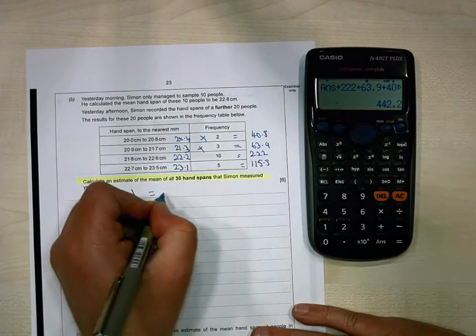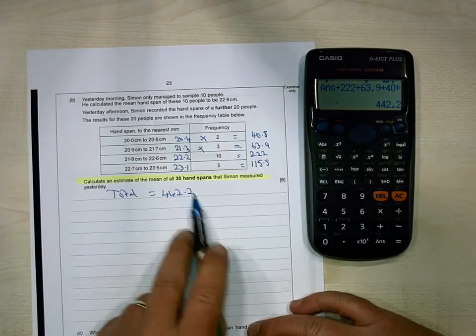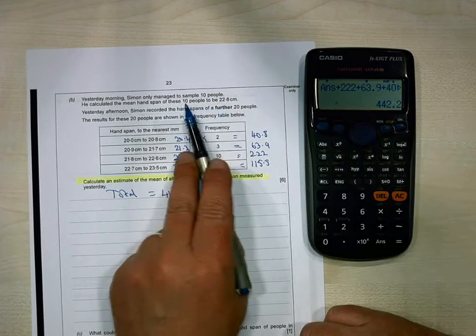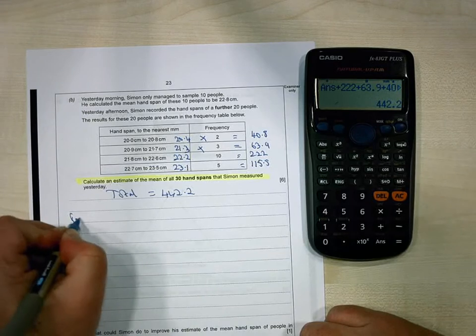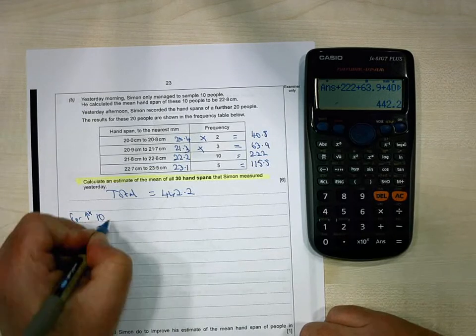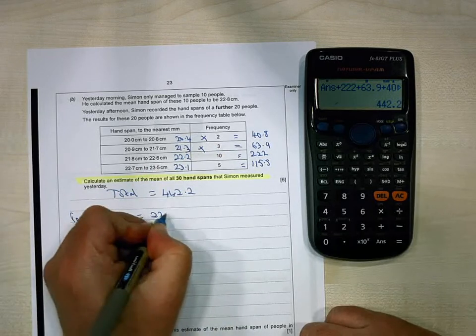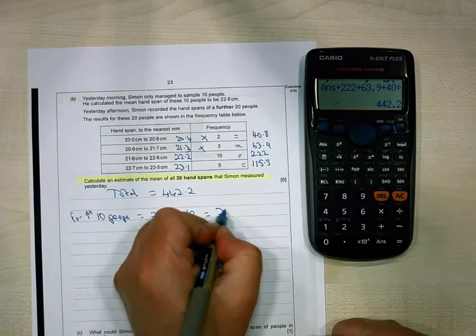And I get 442.2. Now I don't want to work out the mean of those 20. I want to find out what the total is of the first 10 and add it to it. So for the first 10 people, the mean is 22.8. By multiplying that by the 10, it'll give me the total.